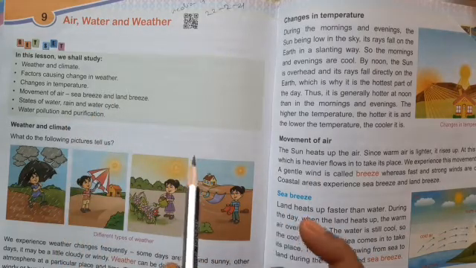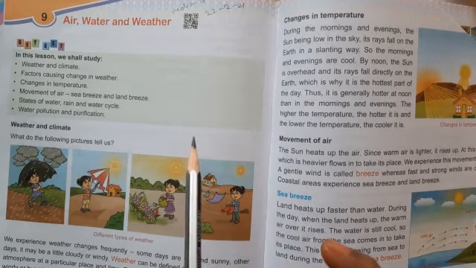These are all the points we are going to learn in this lesson. The lesson name is Air, Water and Weather.